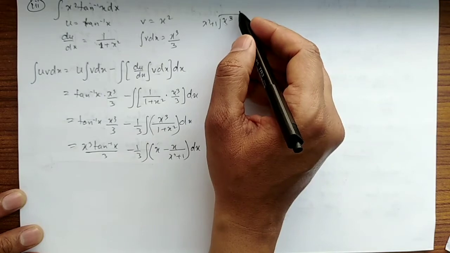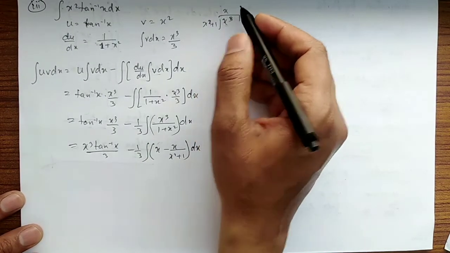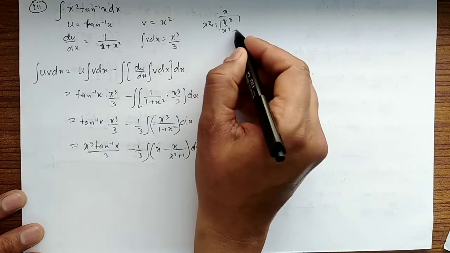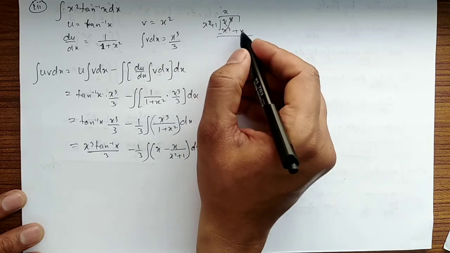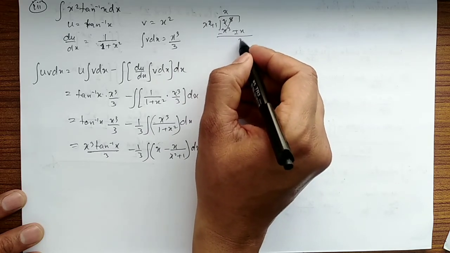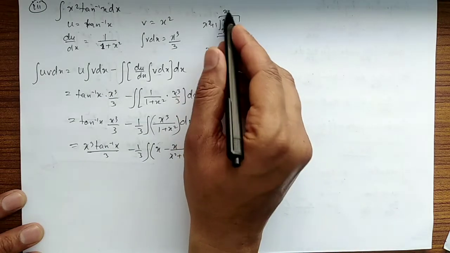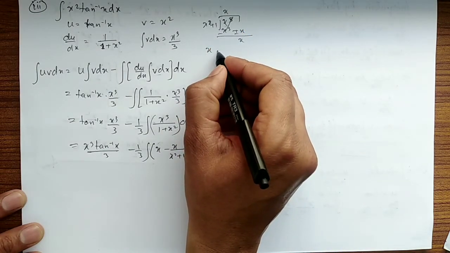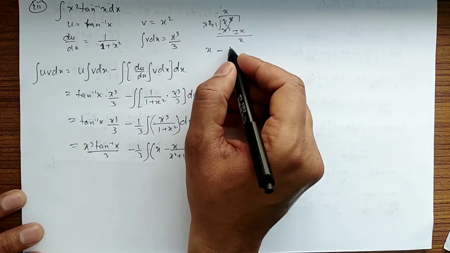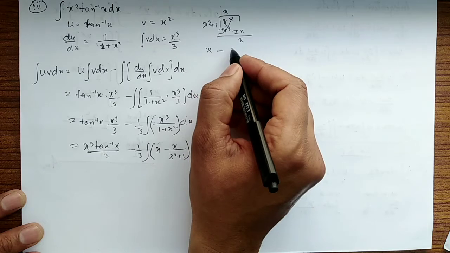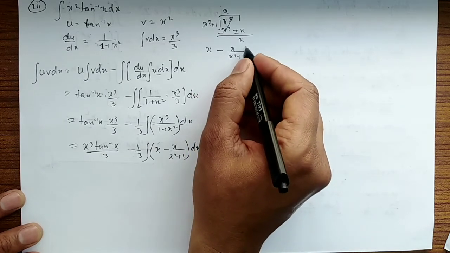Okay, so x cube plus x cancel out, and we are left with x. So I can write this as x minus x upon x square plus 1, right?